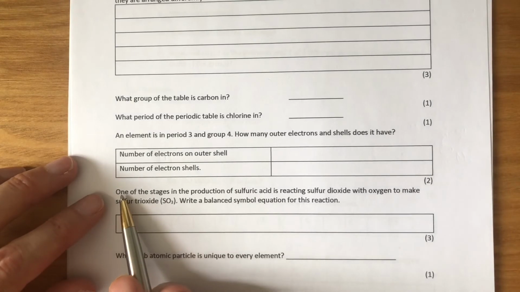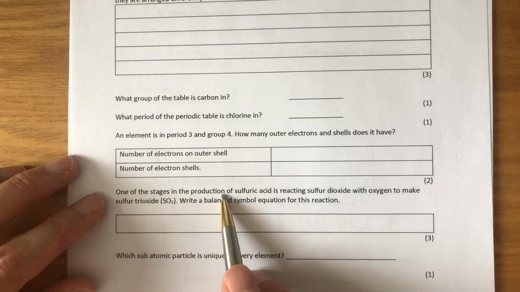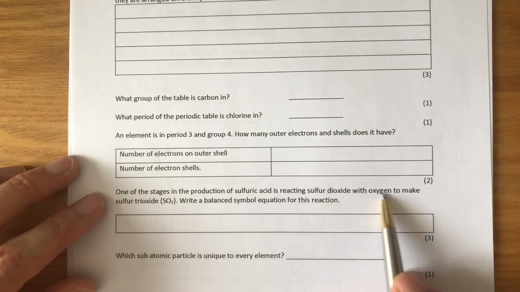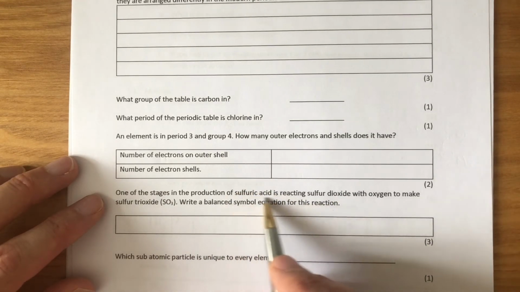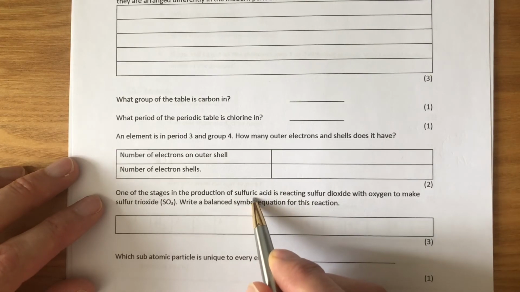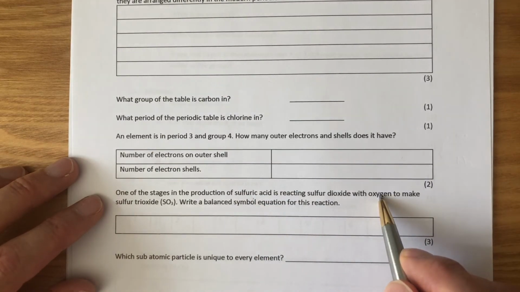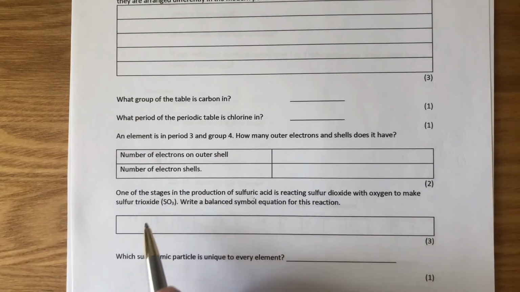And then we've got a balanced equation. Now, we've done lots of balanced equations recently, so hopefully you can do that without too much help. But it tells us one of the stages in production of sulfuric acid is reacting sulfur dioxide with oxygen to make sulfur trioxide. If you can't remember the formula of sulfuric acid, go back to homework 1. It's there and you need to learn it. Okay, oxygen is a diatomic molecule, so get that right. And sulfur trioxide, that's the other formula. Get the formulas right in the equation, then balance them.